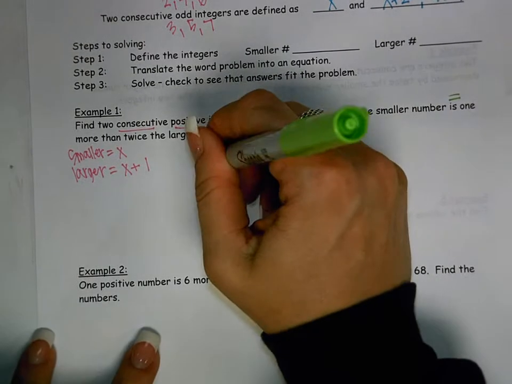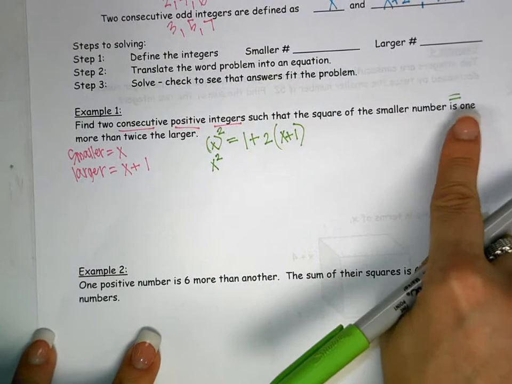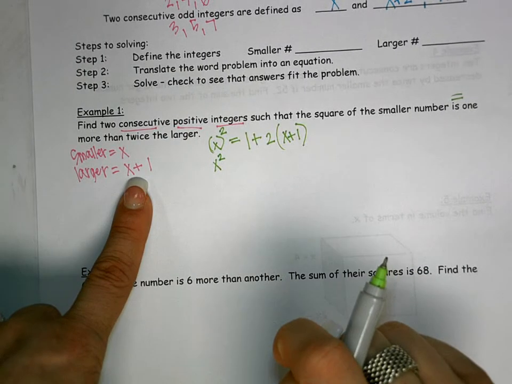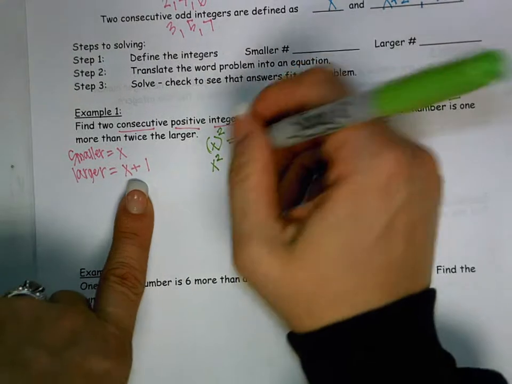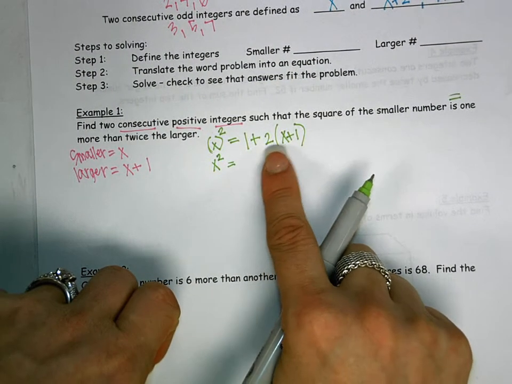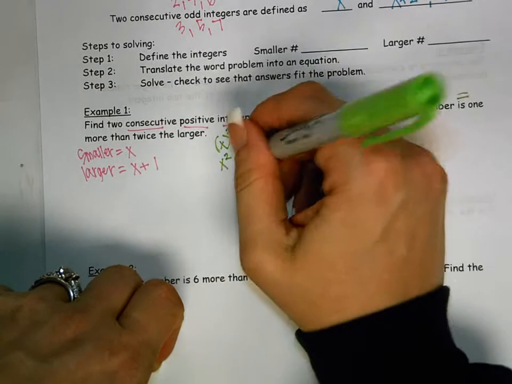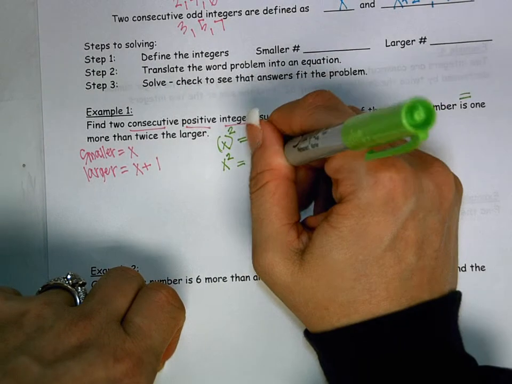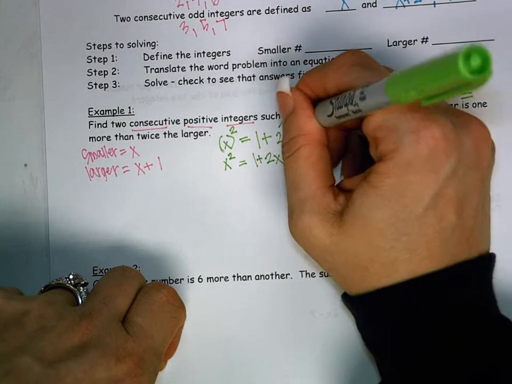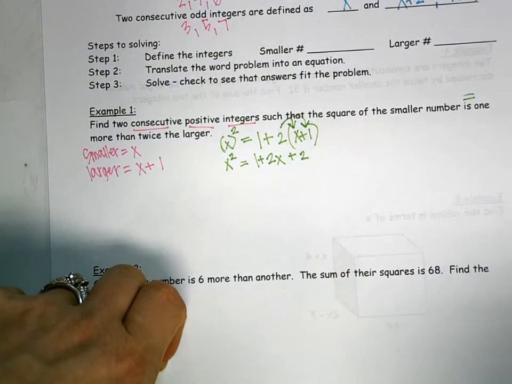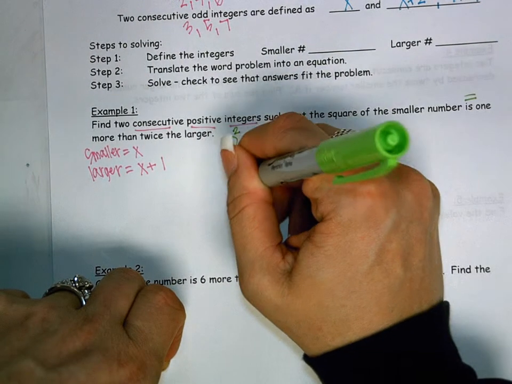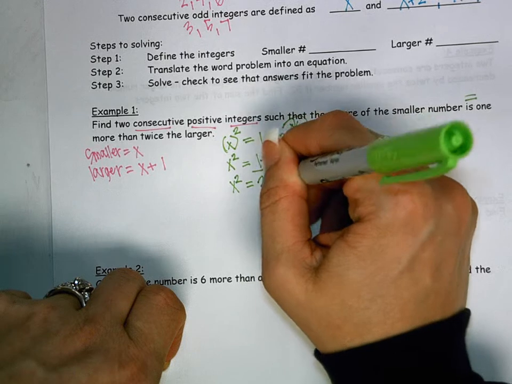So here, this is x squared. The larger number is x plus 1. I'm just plugging in. So x squared equals, now make sure, what do I do first here? Am I supposed to add these together or should I distribute? Distribute. So 1 plus 2 times x gives you 2x plus 2 times 1 is 2. So I distributed into those parentheses. Then I want to solve. So clean up your equation, combine your like terms. Gives you x squared equals 2x plus 3.